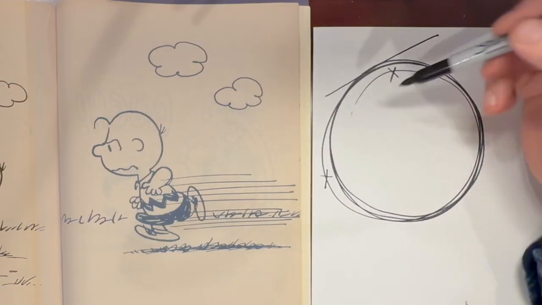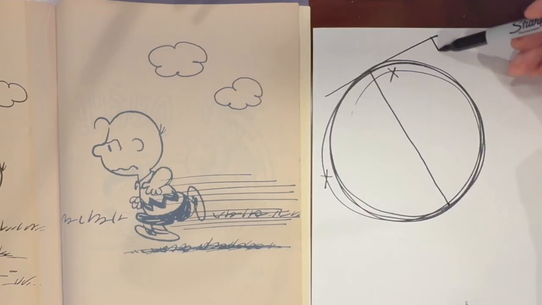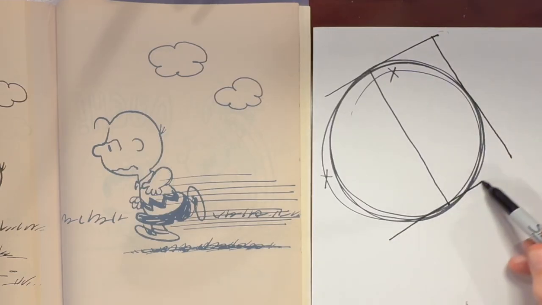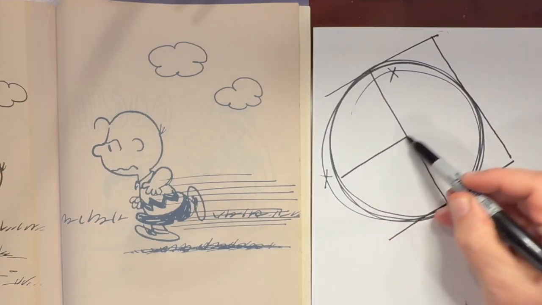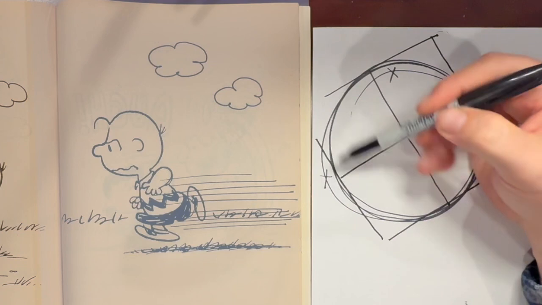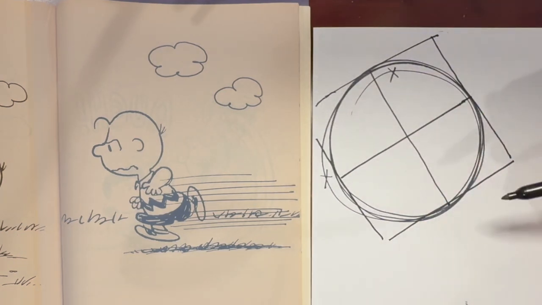So once you have the basic circle, one of the things you can do is you can go like this, and you're going to measure how tall it is, and you're going to draw that same height here, and you're going to measure how wide it is, and it should be the same width as it is tall. And what it does is it fits inside a square, right?